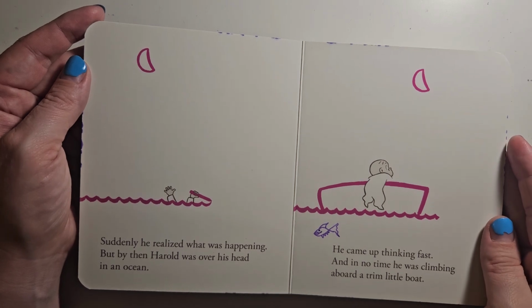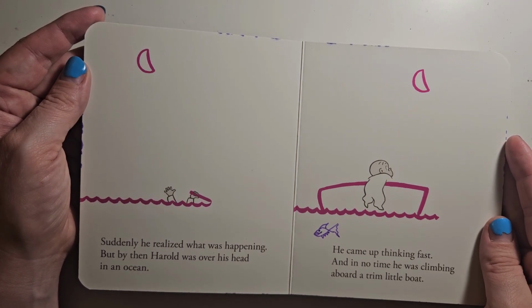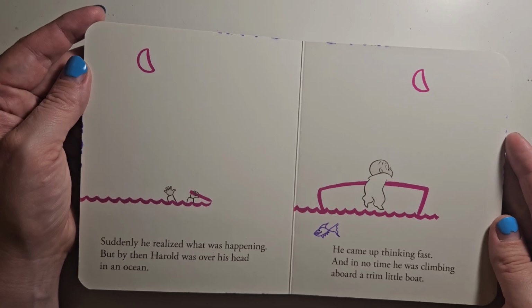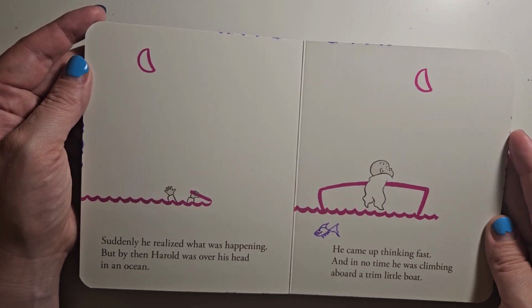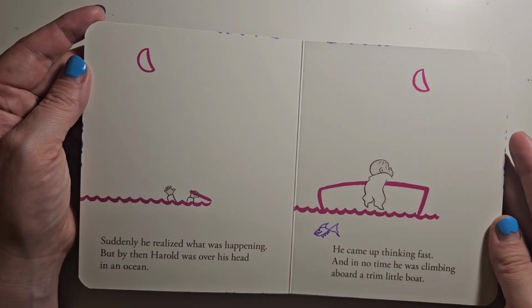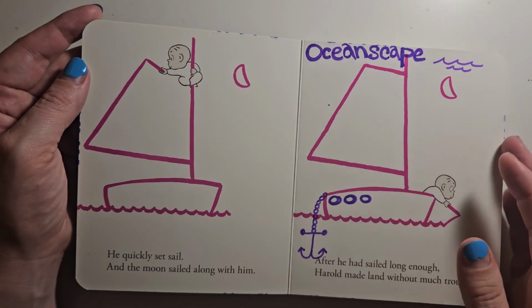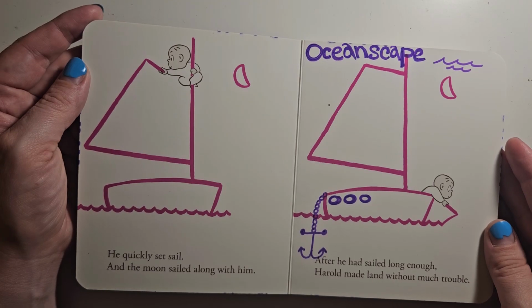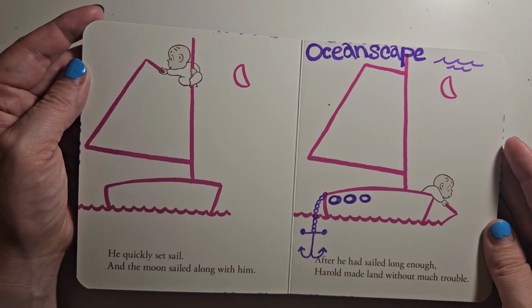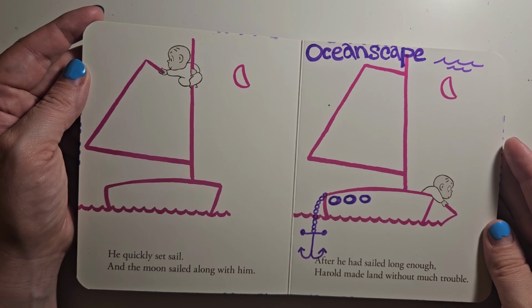Suddenly, Harold realized what was happening. But by then, he was over his head in an ocean. He came up thinking fast, and in no time, he was climbing aboard a trim little boat. Phew! Harold set sail quickly, and the moon sailed along with him. After he'd sailed long enough, Harold made land without much trouble.